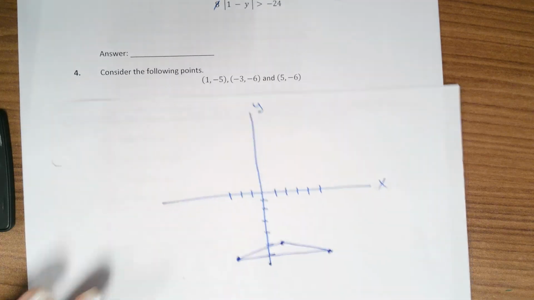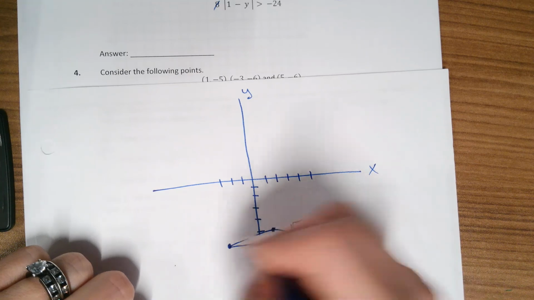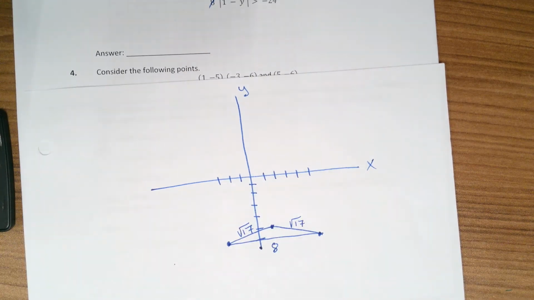There we go. And so we know that this side is the square root of 17, this side is the square root of 17, and this side is 8. And we want to find the area of this.